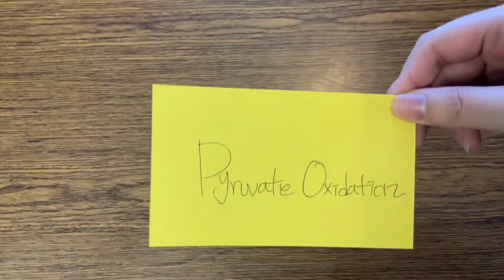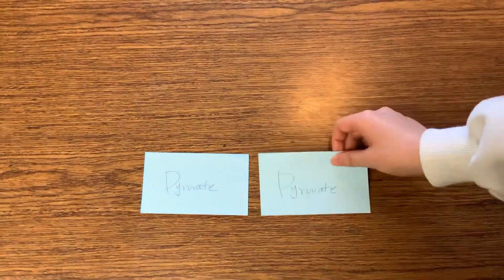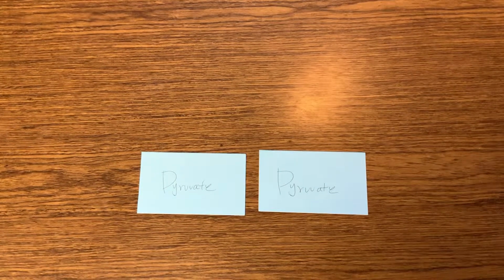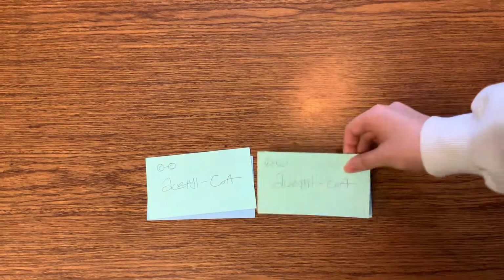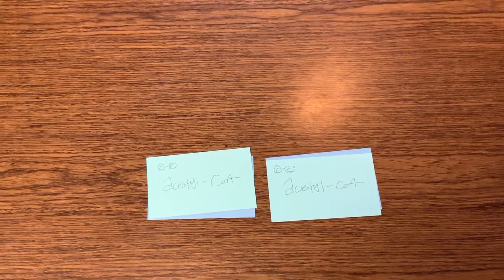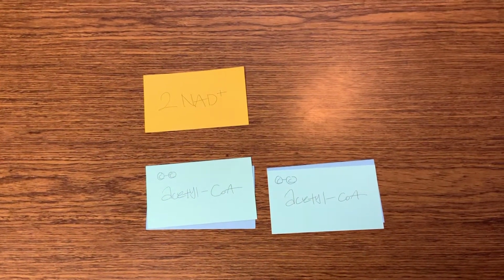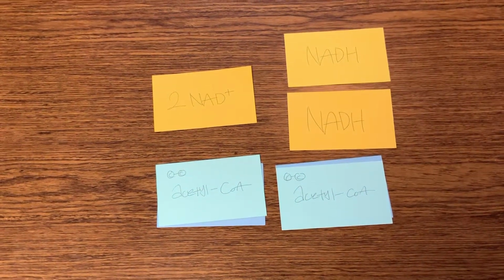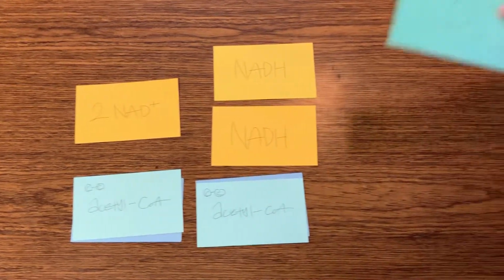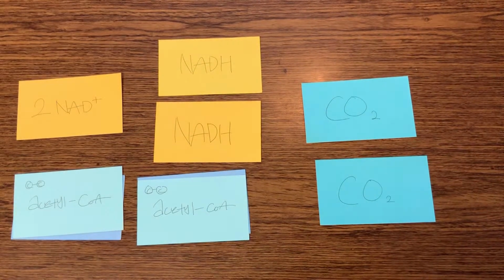Second stage is pyruvate oxidation. In this process, 2 pyruvate, consisting of 3 carbons each, is broken down into 2 acetyl CoA, consisting of 2 carbons each. During this process, 2 NAD plus is converted to 2 NADH. And those 2 lost carbons create 2 carbon dioxide.